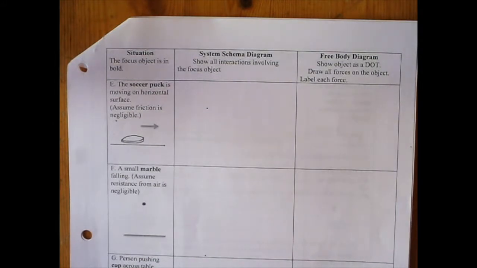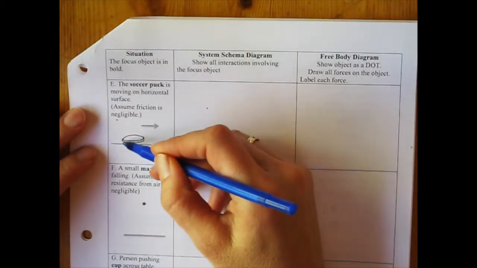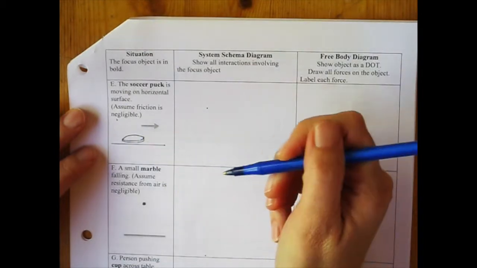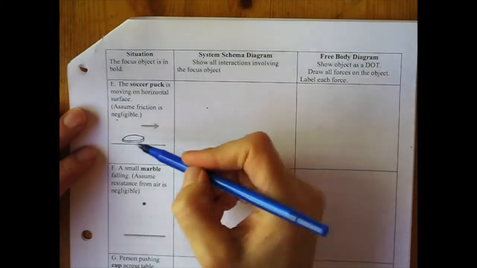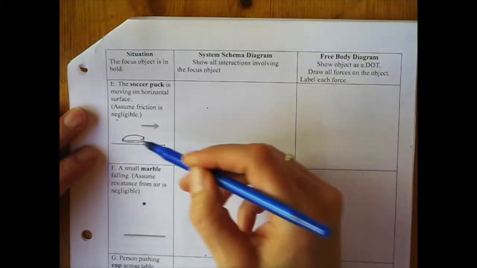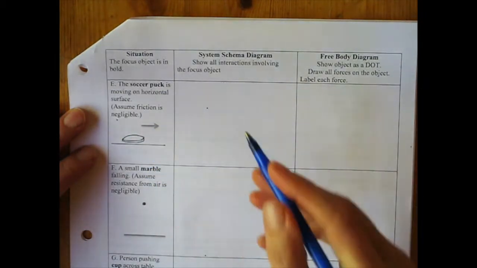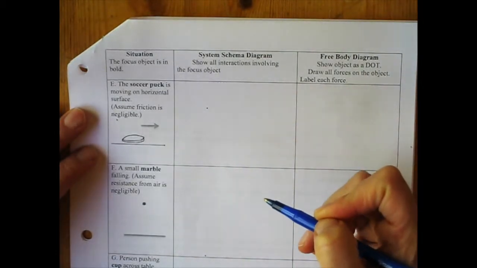This is problem E on diagramming interactions and forces. And what you just saw was the soccer puck sliding across the view, moving on a horizontal surface. We're assuming that friction is negligible because it is riding on a cushion of air, which pretty well does away with the friction force that it would have between the bottom of the puck and the table. And also it's not moving very fast, so there's not much of a force of air resistance on the sides of it. So go ahead and start with your system schema diagram and pause the video and then come back and check what you have.